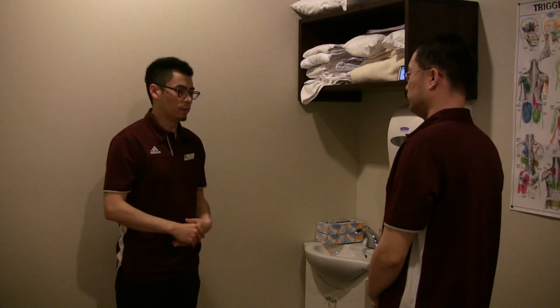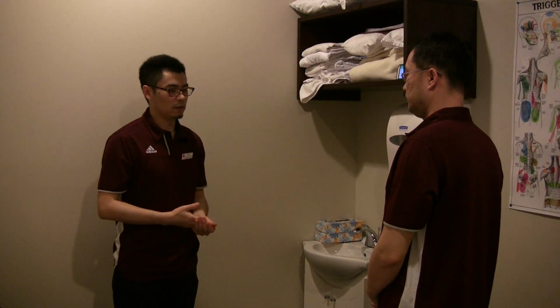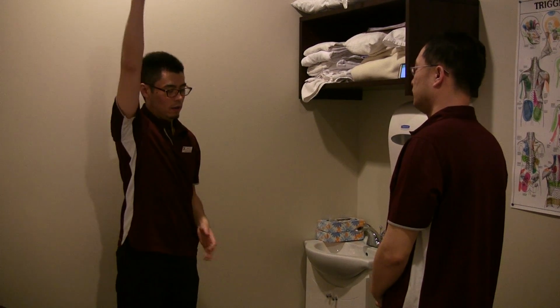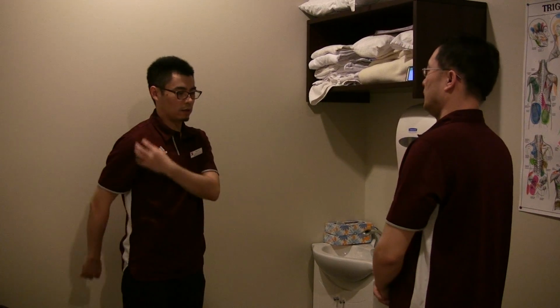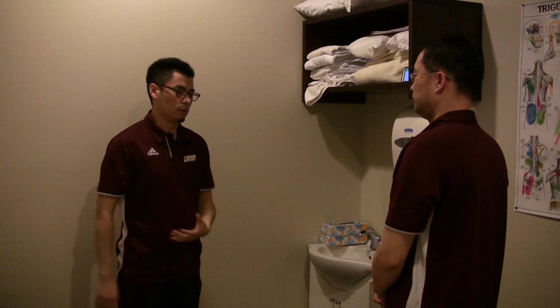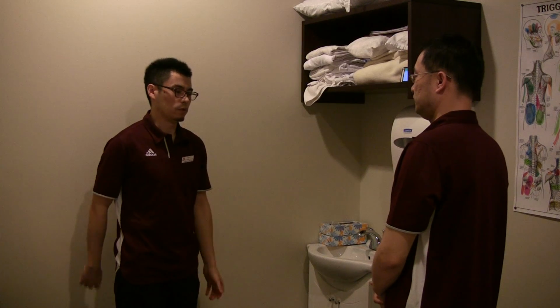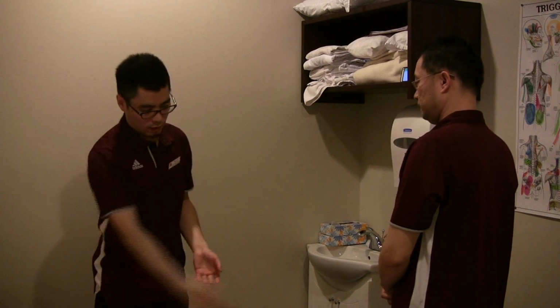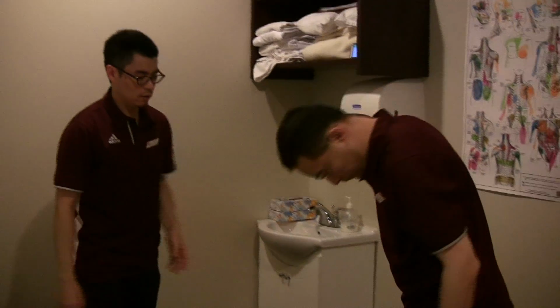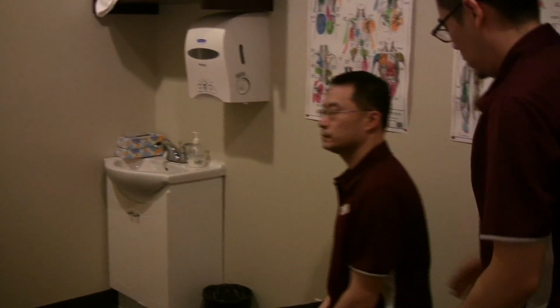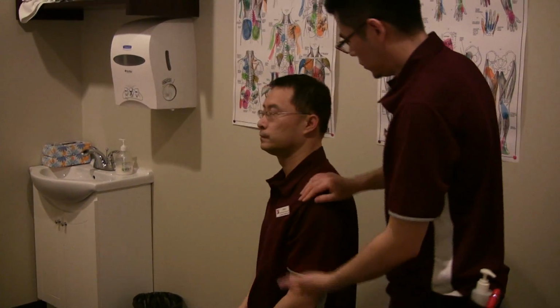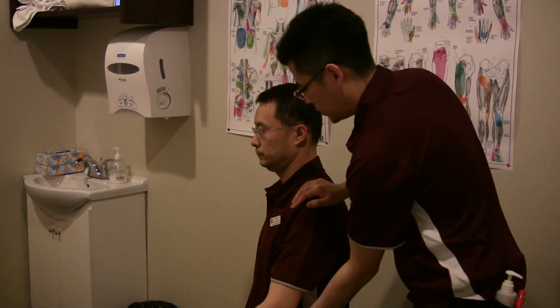During this assessment, I found you have some limited range of motion during flexion and extension. It causes a stretch on the tendon. Of course, it causes some pain, so that's why you have limited range of motion. The next part is, can you sit on the stool? Sit on the chair. Okay. It's called passive range of motion. You relax. I do the action for you. Okay.